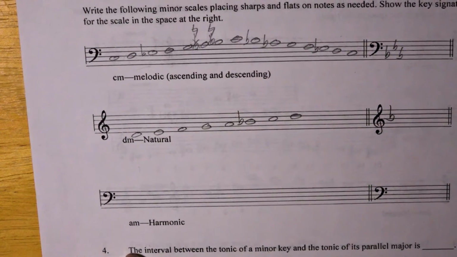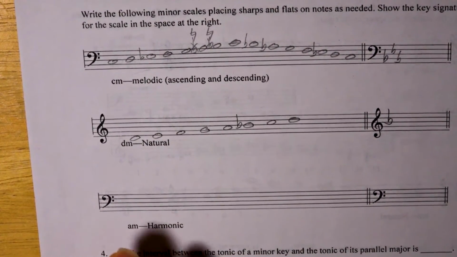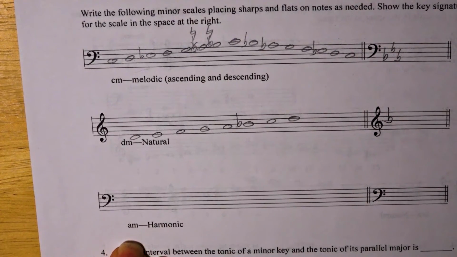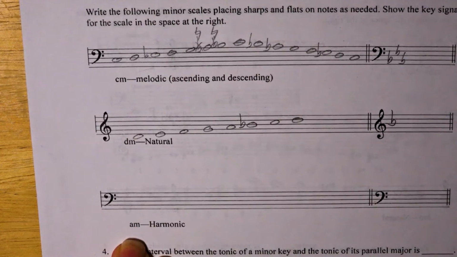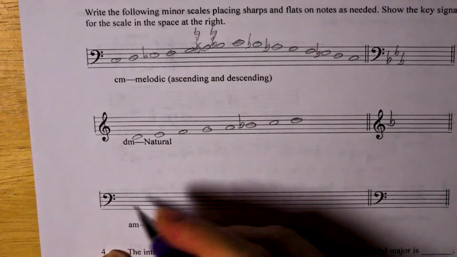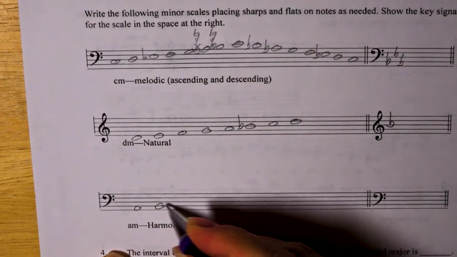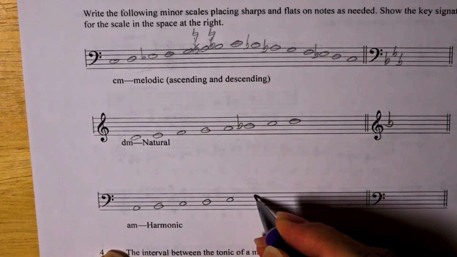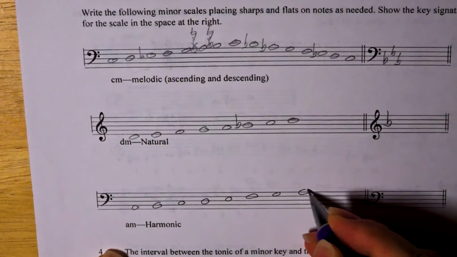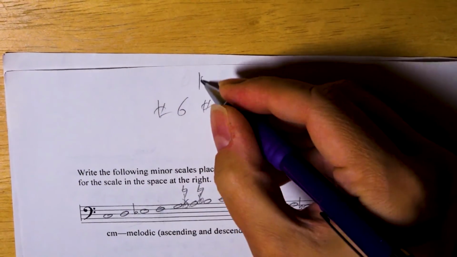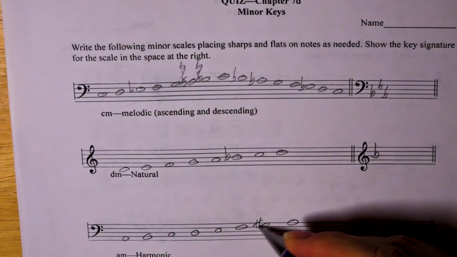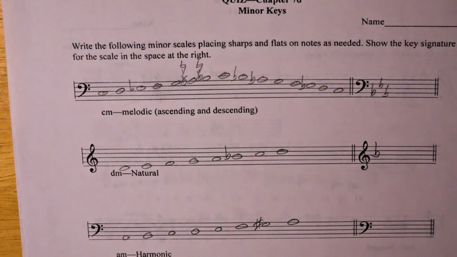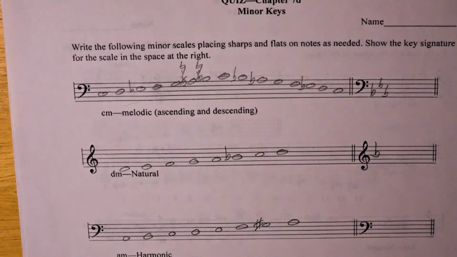A minor. A minor, harmonic. Let's just do the natural minor first. A minor, go up 3 half steps to C. C has no sharps or flats. So it's going to be just that. Now harmonic. You raise the seventh. Let's raise the seventh. And there's nothing in the key signature because it's C major, sorry.